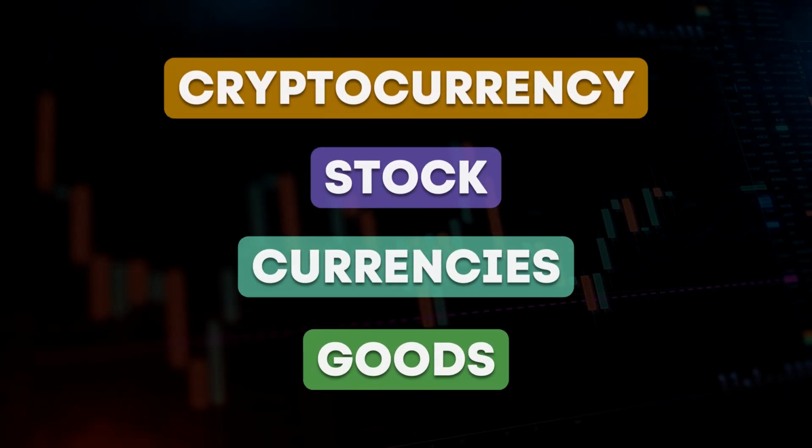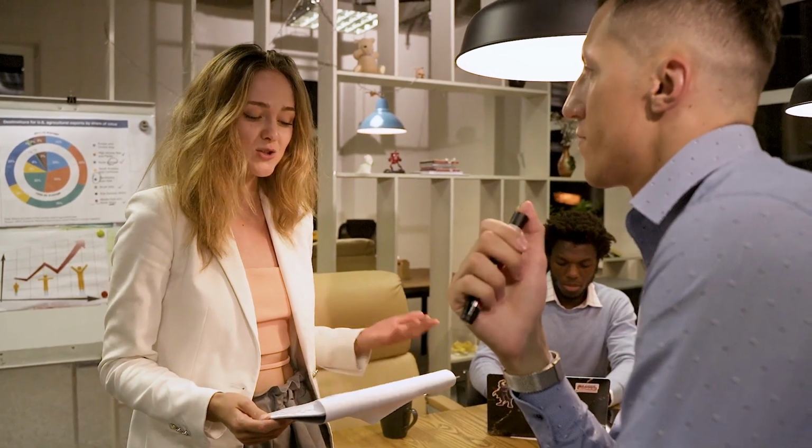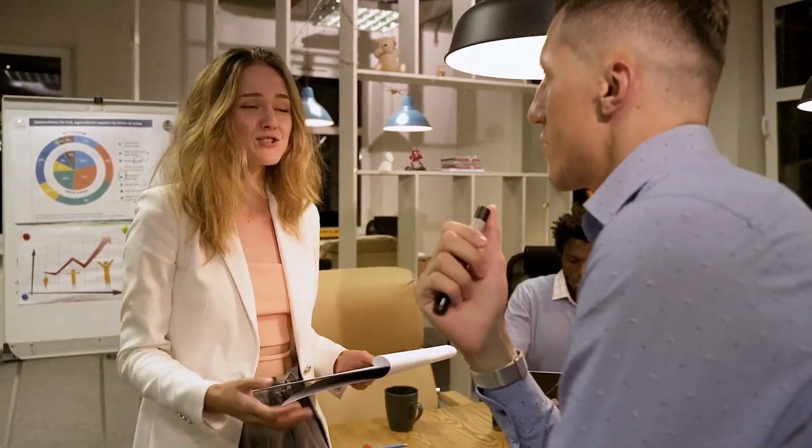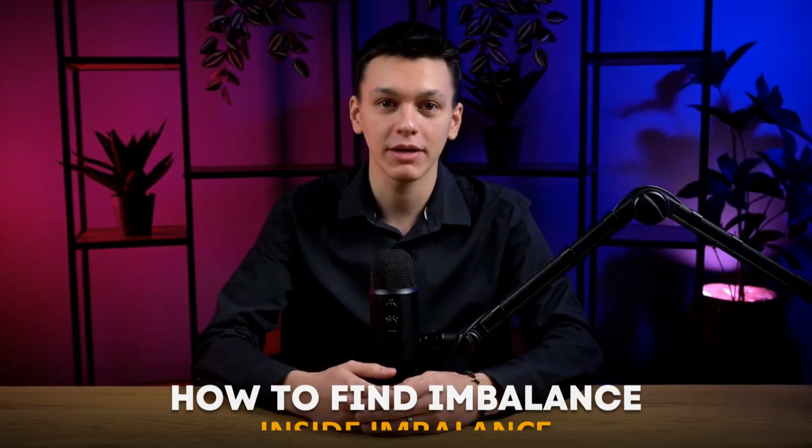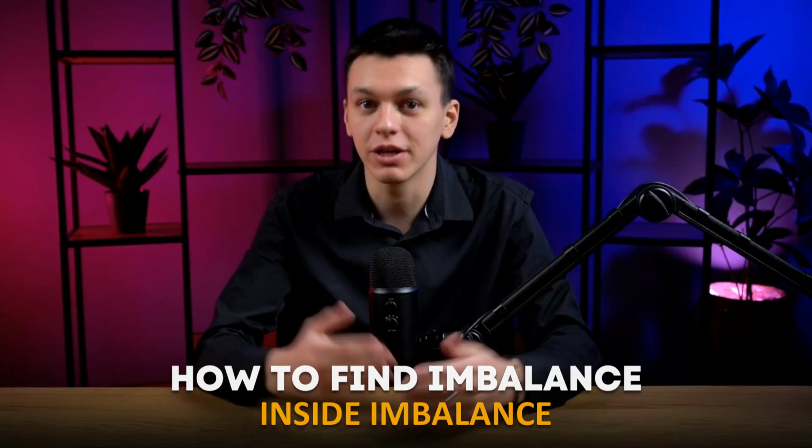The examples you see demonstrate universal laws of price movement applicable across all markets, be it cryptocurrencies, stocks, or commodities. Mastering this concept will allow you to predict major price movements in the future with a high degree of probability. Let's now examine how to correctly identify an imbalance within another imbalance.